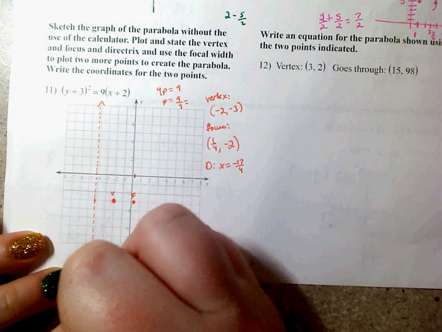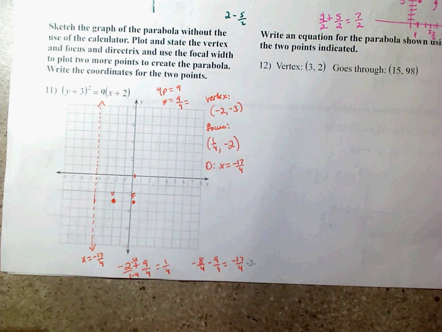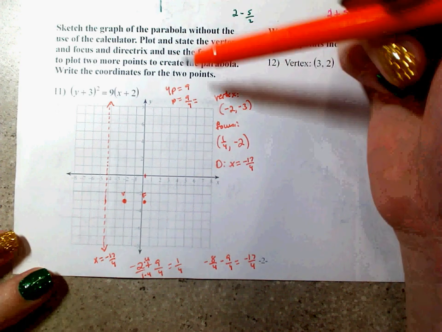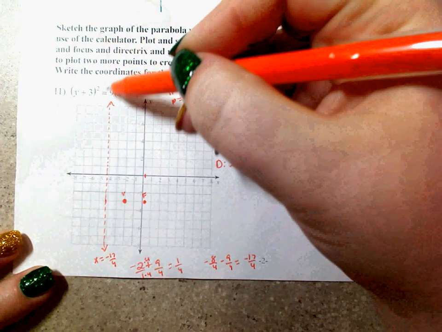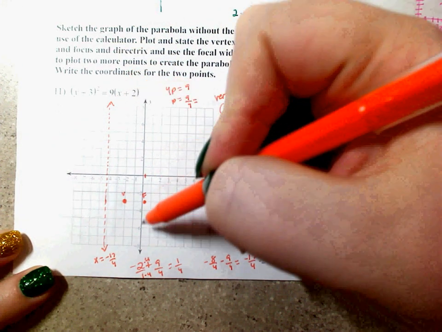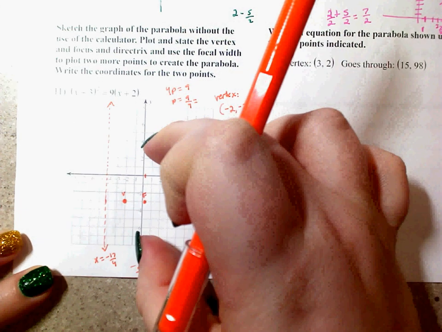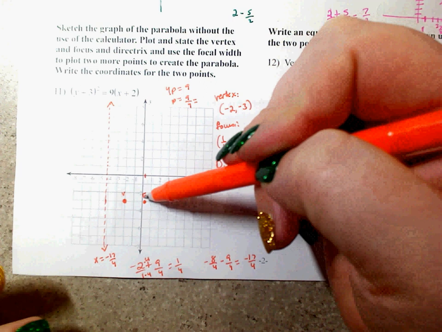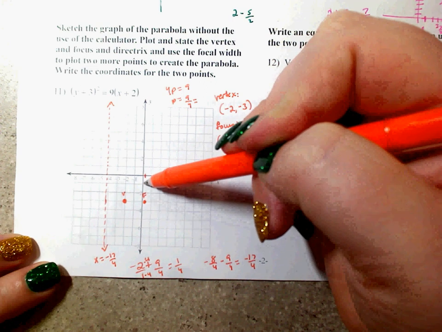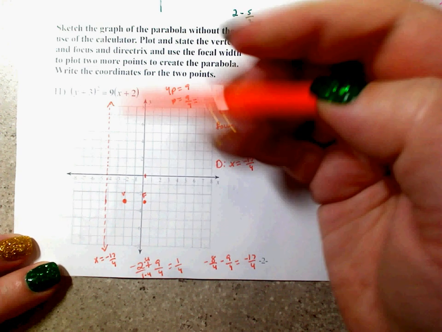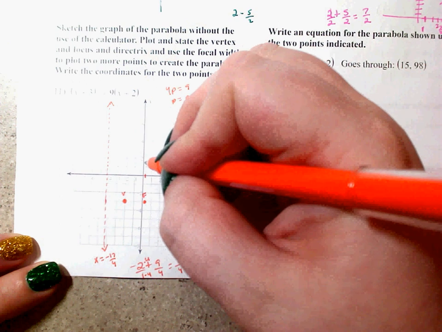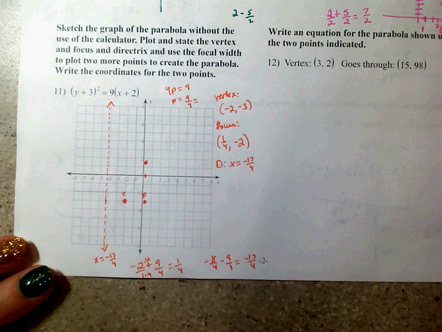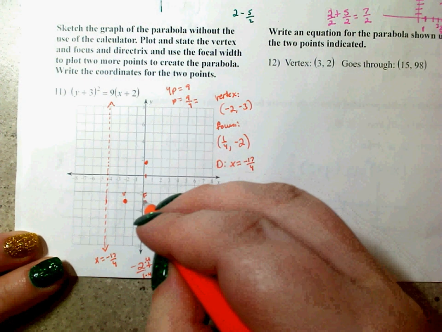Okay, I need 2 more points from you. So I said use the focal width. The focal width is 9, which means 9 total across the parabola through the focus. So that means go half of 9, which is 4.5, in each direction. 1, 2, 3, 4.5. If you wanted to do that, you could, or if you wanted to figure out the decimal, because I did ask you to plot and tell me what those points are.